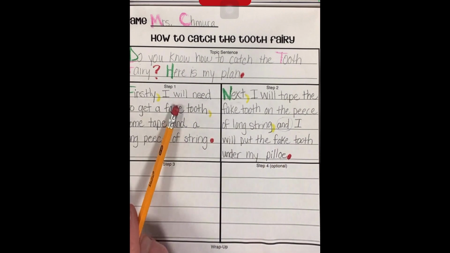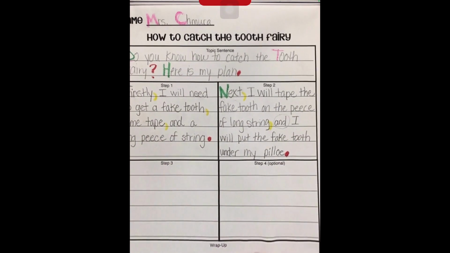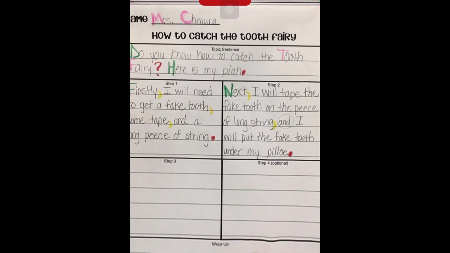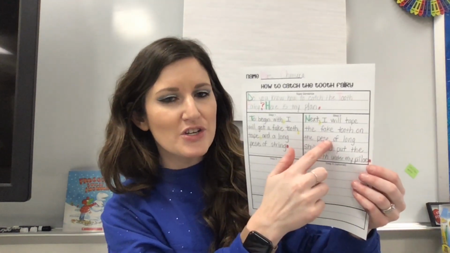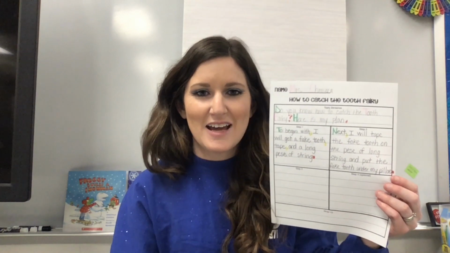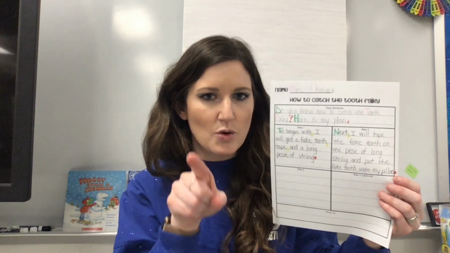So writers, I did my first step and my second step. That is all I am doing today. All right, writers, it's your turn. You are going to get your graphic organizer and you are going to work on step number 1 and step number 2 of your plan for how you are going to catch the tooth fairy. You can't use the plan that I did. I want you to make sure you're using your plan.